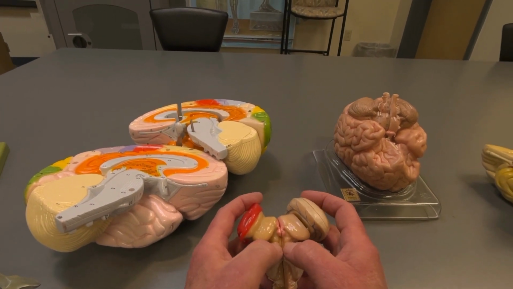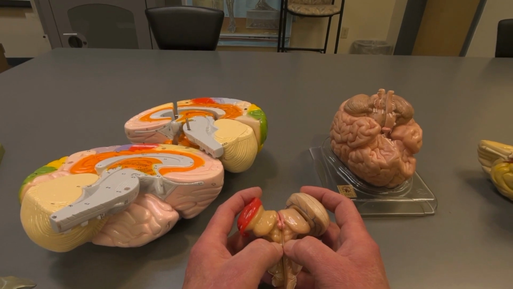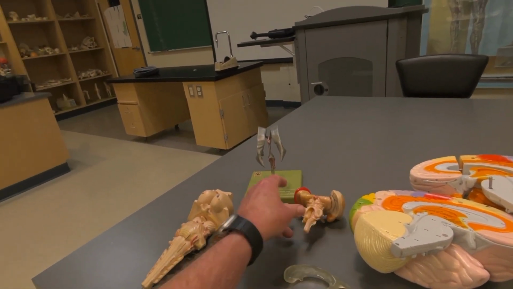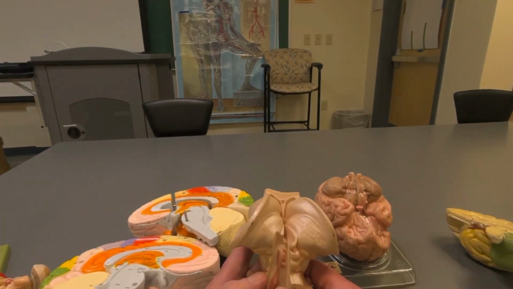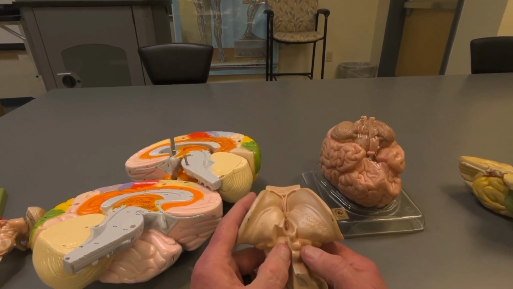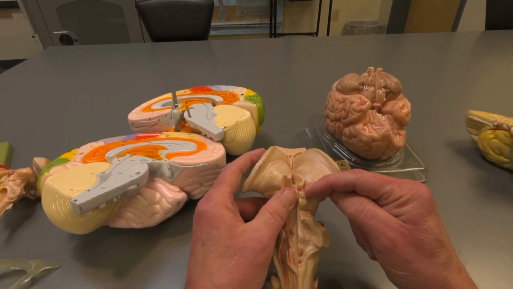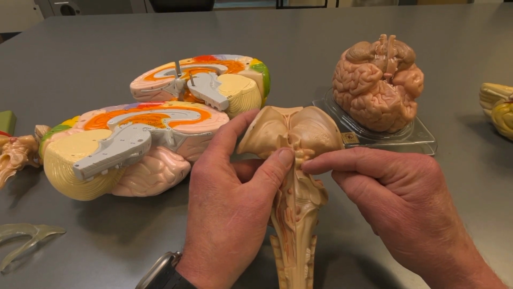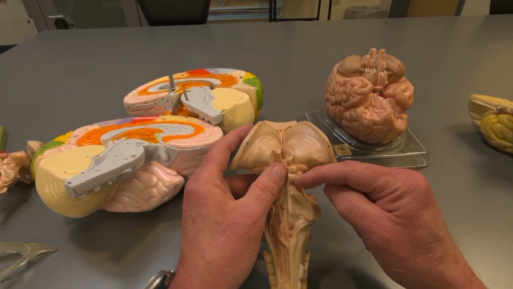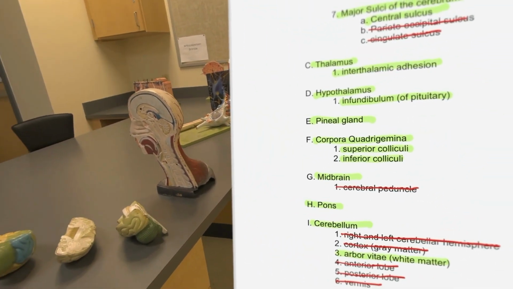So above my thumbs, you see the superior colliculi. And when I move my thumbs out of the way, you can see the inferior colliculi. Now, on this model, even better, they're bigger. But the left side has been dissected away. You only see the right side. So that would be a superior colliculus, and that would be an inferior colliculus. Superior and inferior colliculi. Let's move that out of the way and see where we're going.